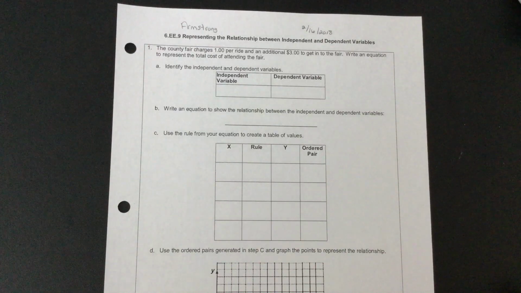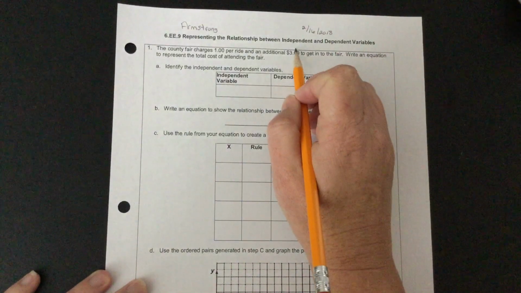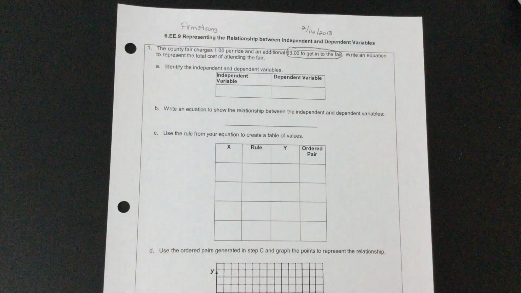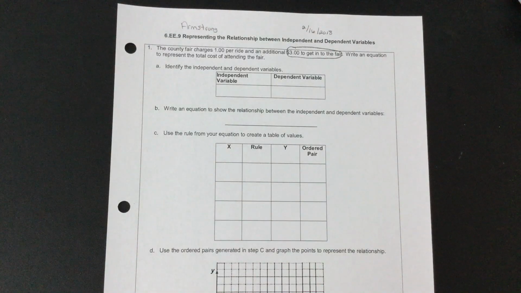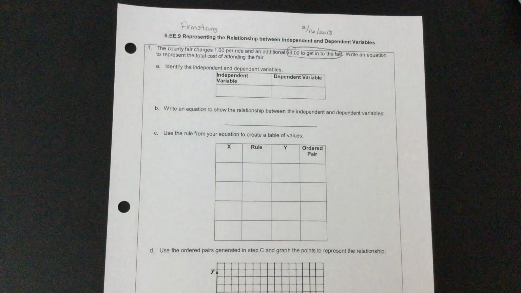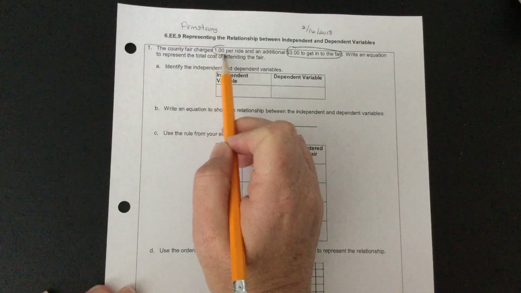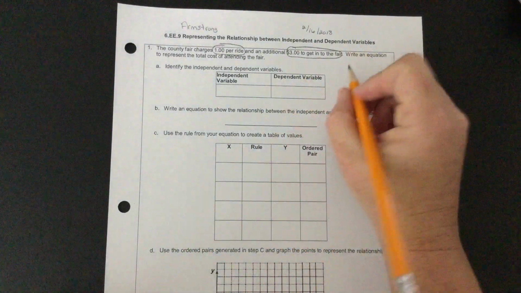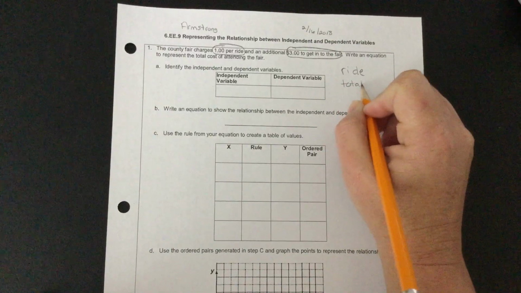independent and dependent. So when you get down to the fair, how much is it going to cost just to get in? $3. It's going to cost me $3 to get into the fair. No matter what, no matter if I ride 30 rides or if I don't ride any rides, I have to pay $3 to get into that fair, correct? Yes. All right. Then, once I'm into the fair, then I get charged how much? $1 per ride. For each ride, yes? Yes. So we've got ride and we've got our total cost.